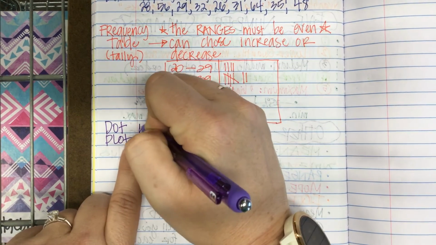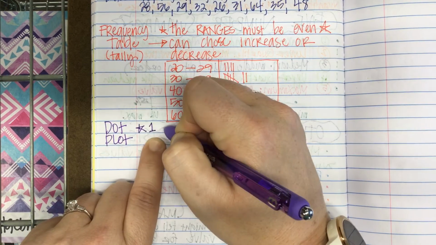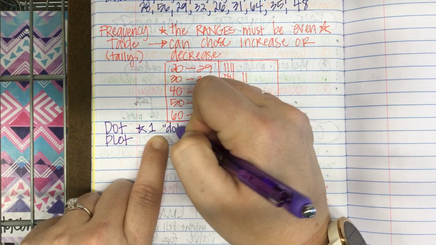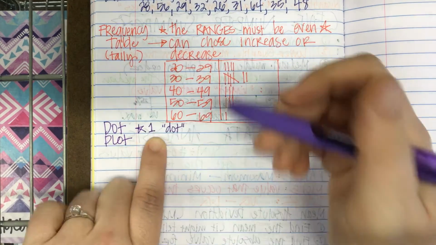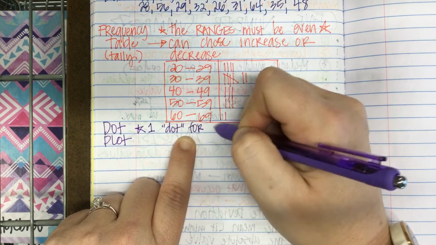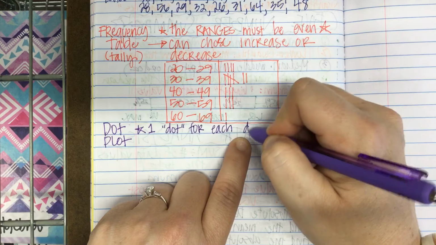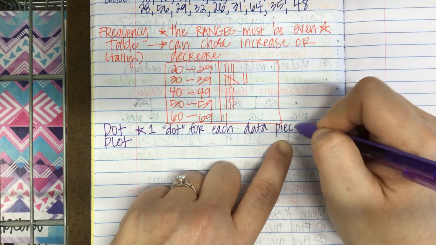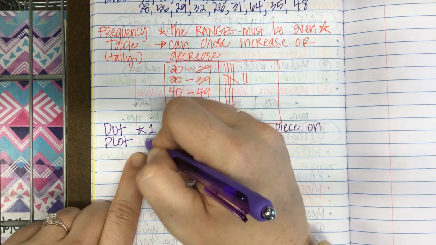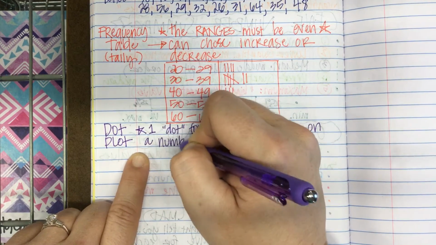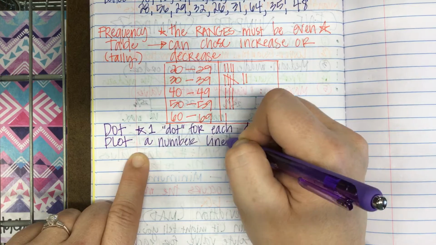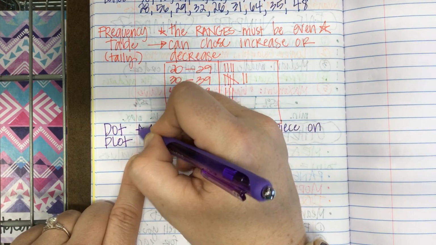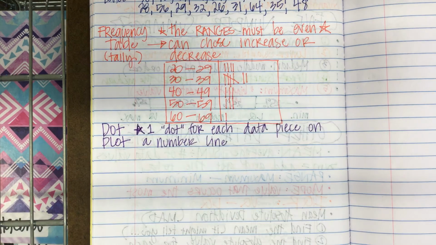A dot plot is where you put one dot for each data piece, not value, on a number line.